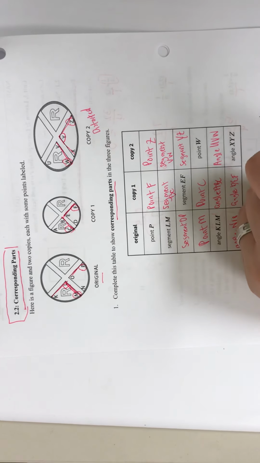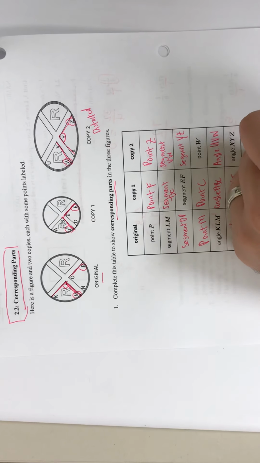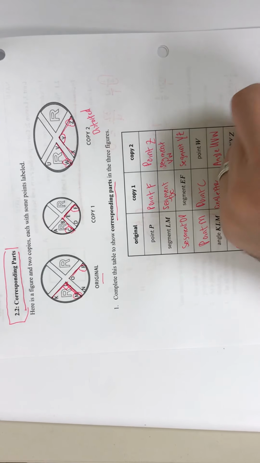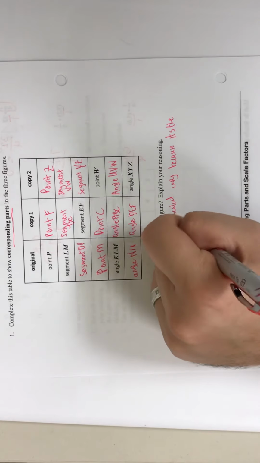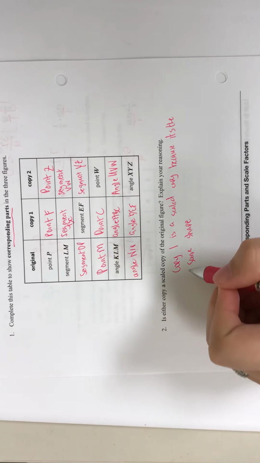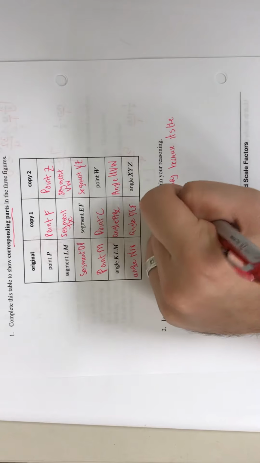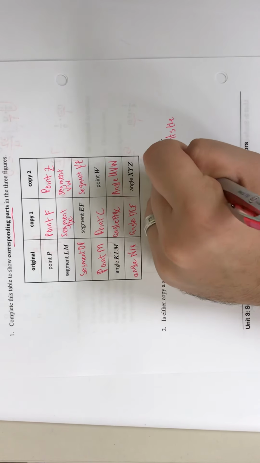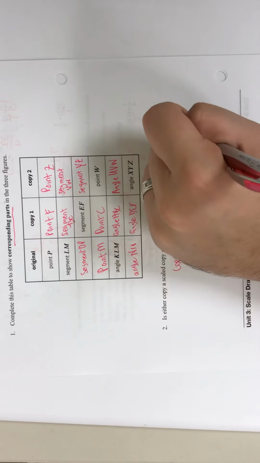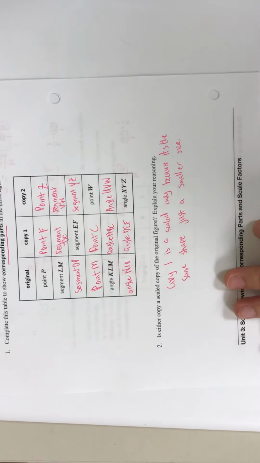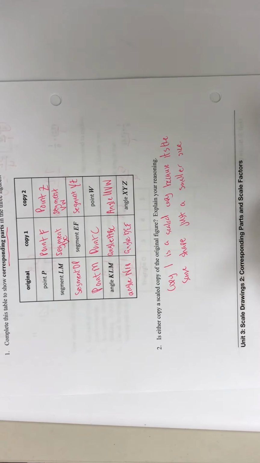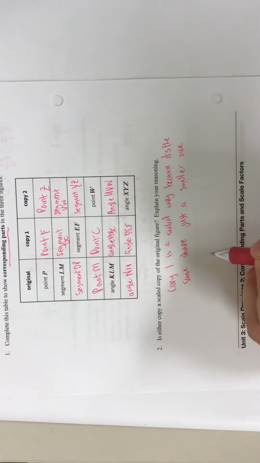is a scaled copy because it's the same shape. I apologize for that. Copy 1 is a scale copy because it's the same shape, just a smaller size. Right? So I'm going to leave that there for a second so that people can get caught up with that. So all we're doing is basically using the information that we learned yesterday because we're about to add something to that. That's what we're going to do in the next two questions.